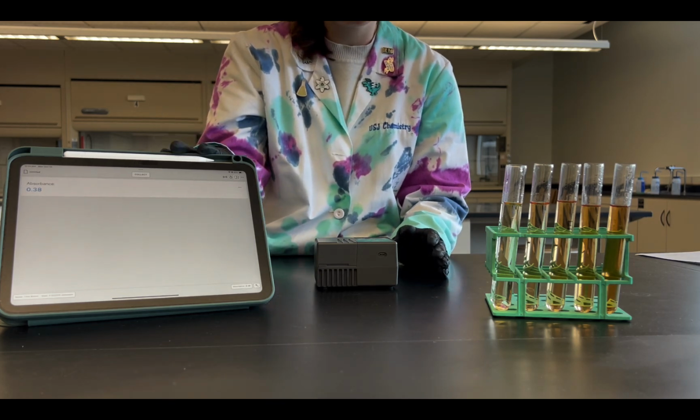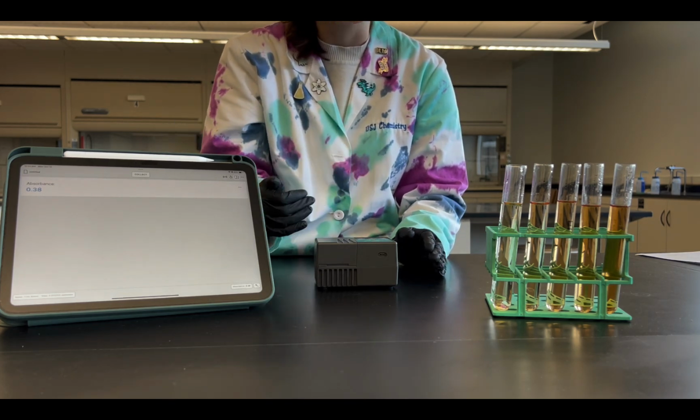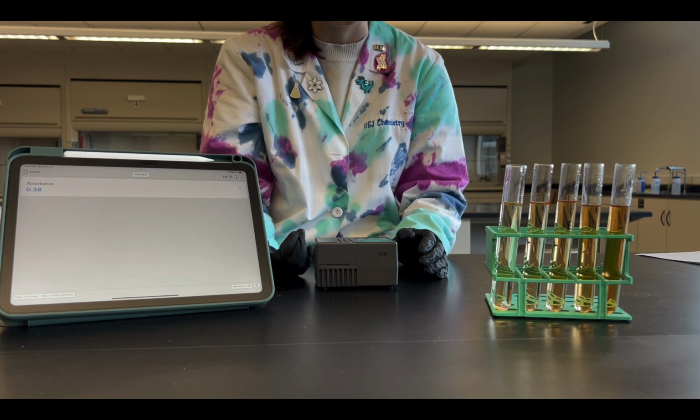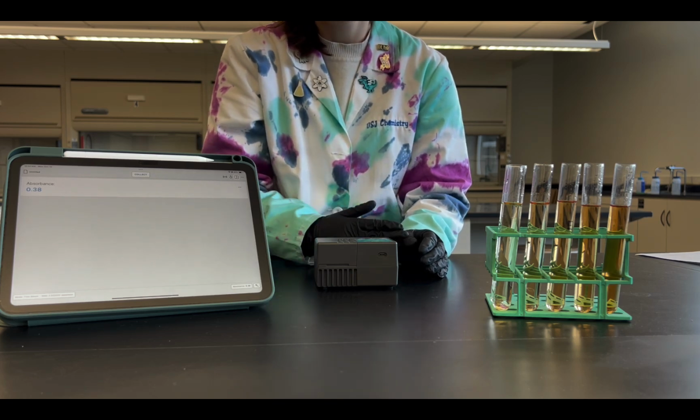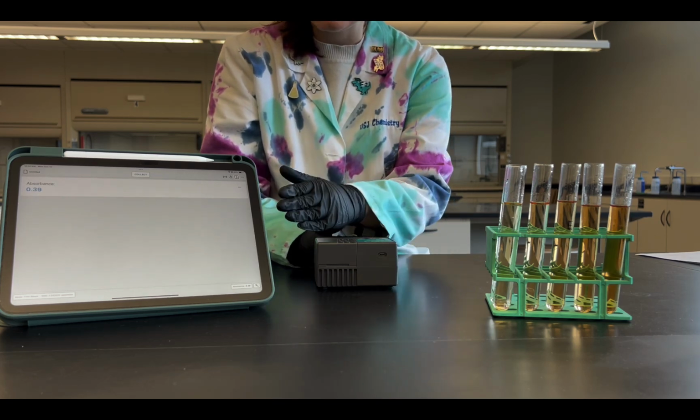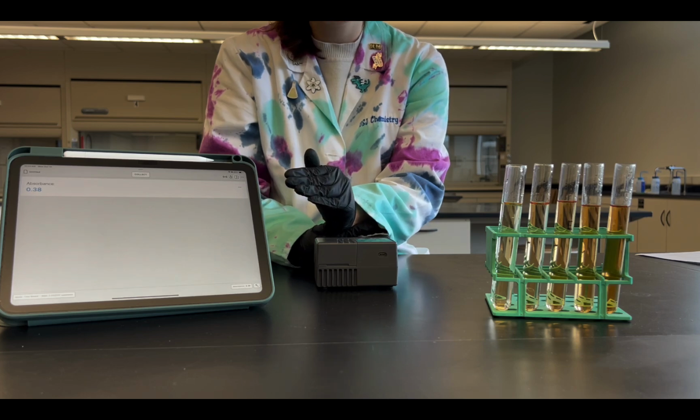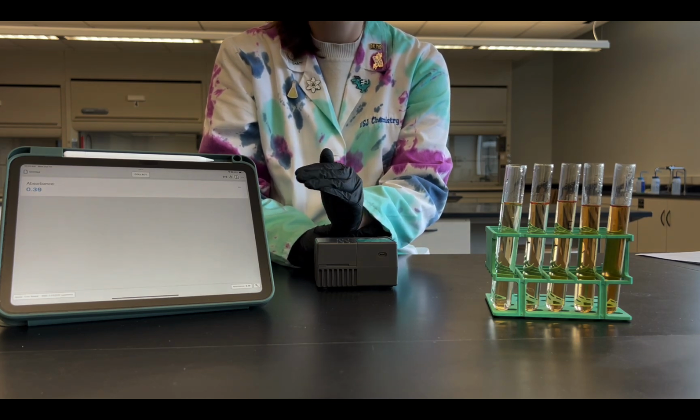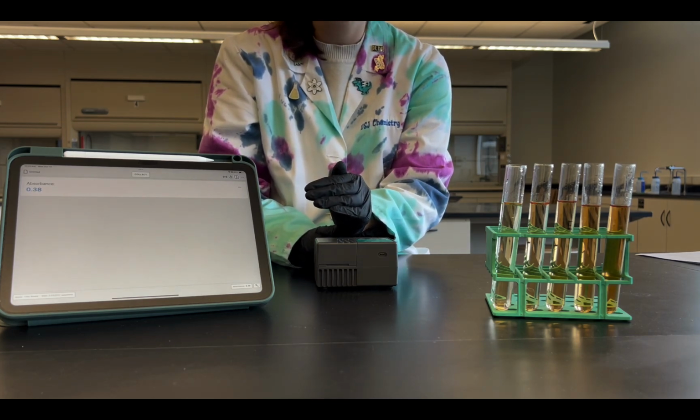So this is a really great way to look at, as you go through the lab, if all of your solutions were made properly. So now what we're going to jump to next is taking these absorbances and plugging them into our Excel plot in order to make our standard curve.